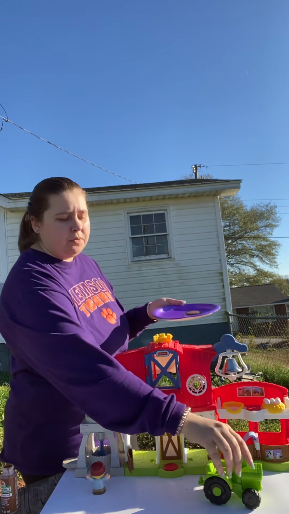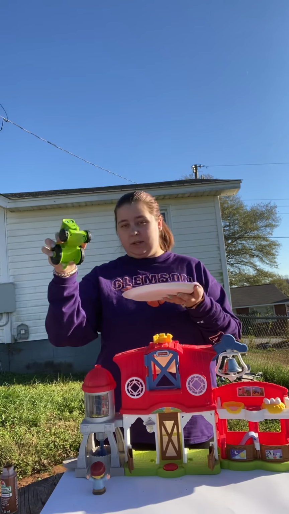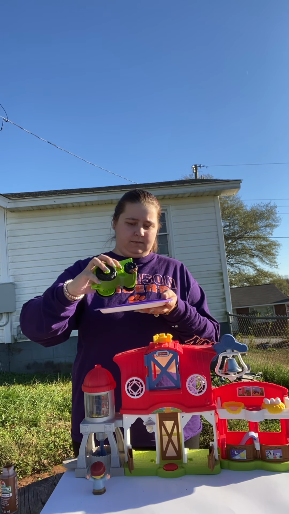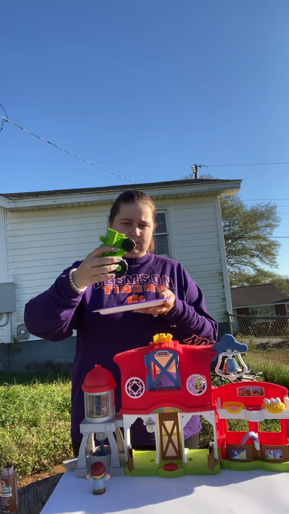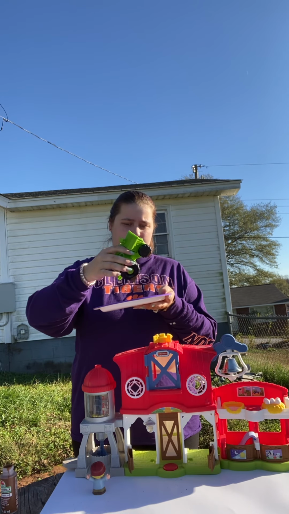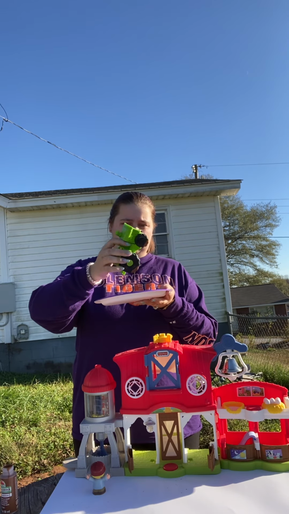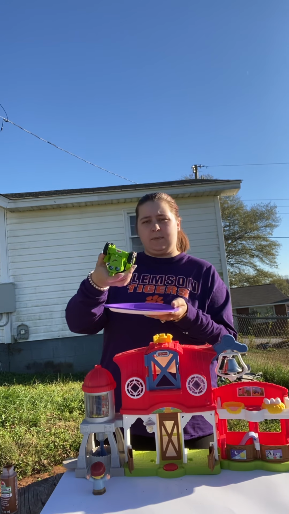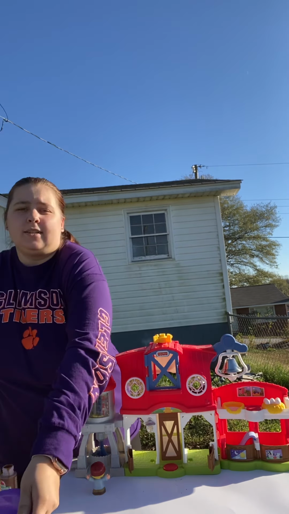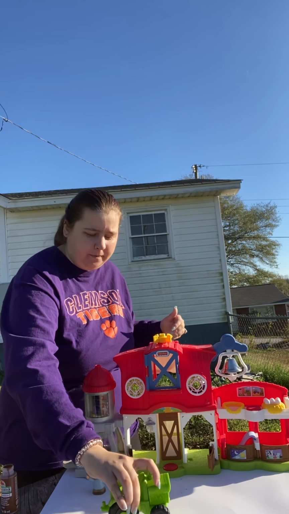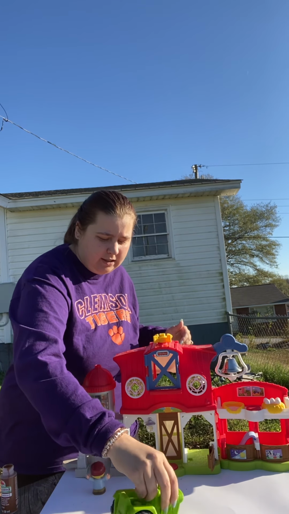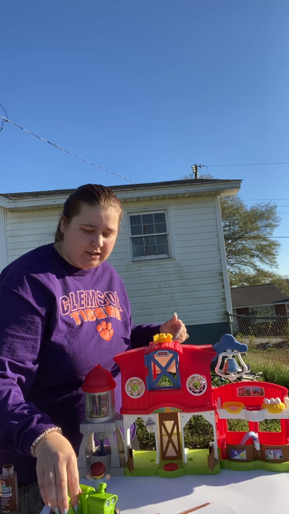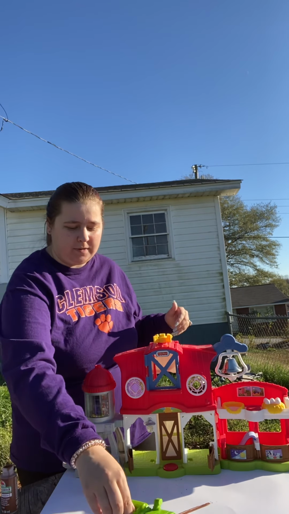After that, you dip the wheels of the tractor in the paint. Once the wheels are dipped in paint, you roll it on the white paper and it makes different tracks with the wheels.